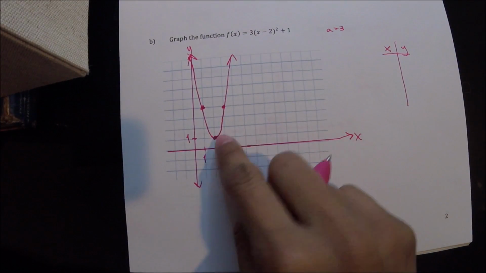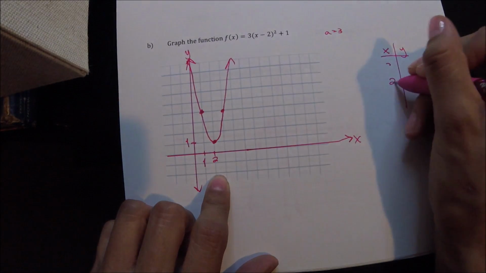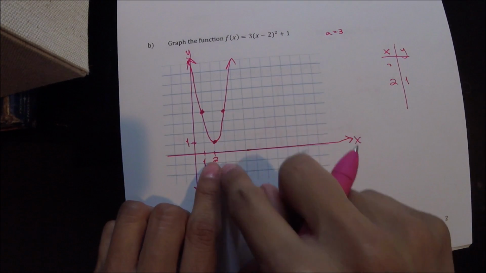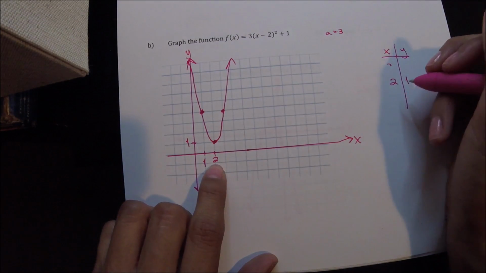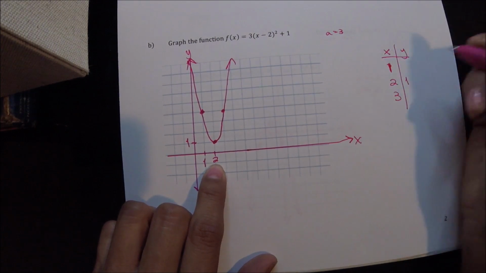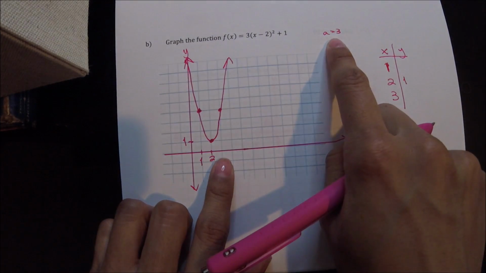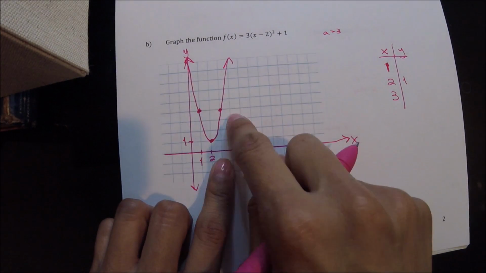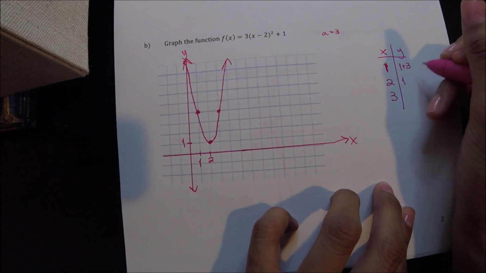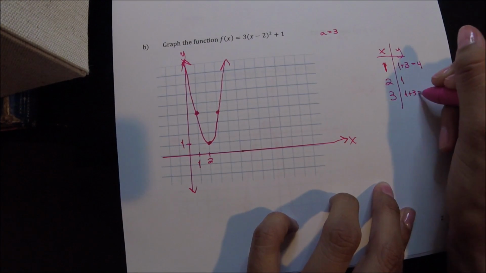So here the vertex was 2, 1. So I'm going to put that in the middle. And then to go right one and left one, that's really adding one and subtracting one to the x value. So 3, add 1, and subtract 1. And then what we did for the y values is we went up 3 each time. So we took this original y value, 1 plus 3, and that equals 4. So here 1 plus 3 equals 4.